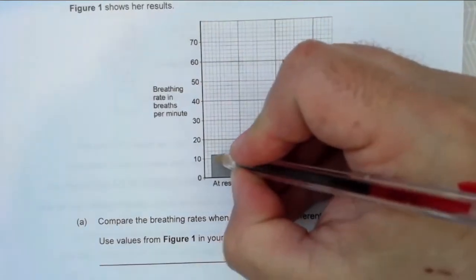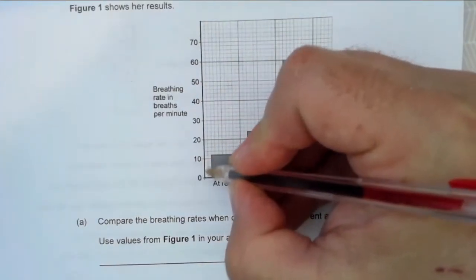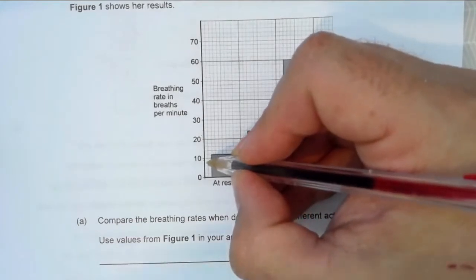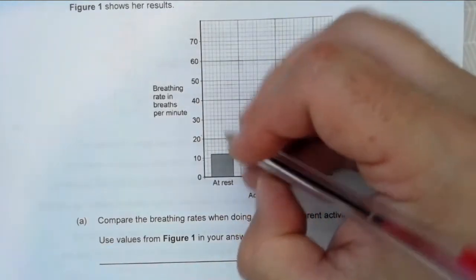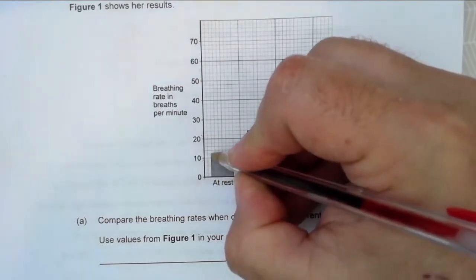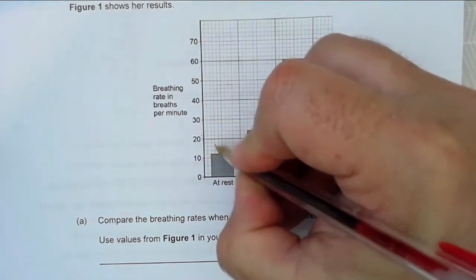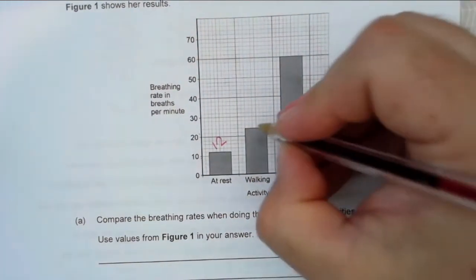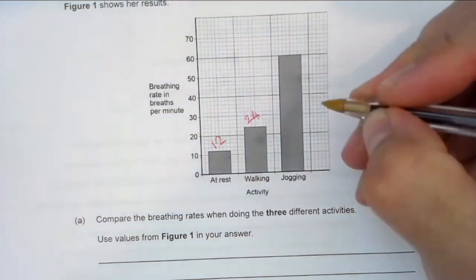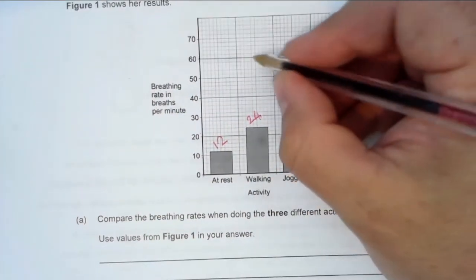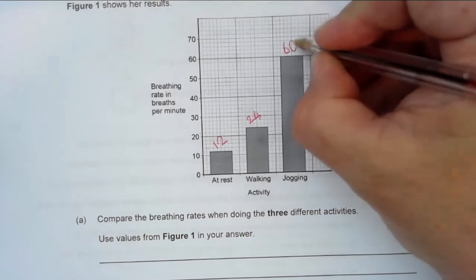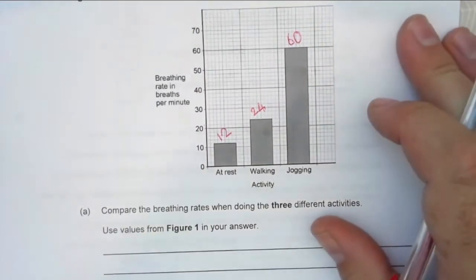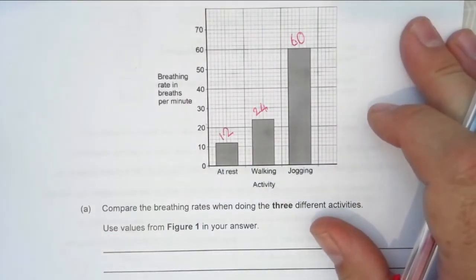So if we look at this carefully, you can see between 10 and 20 there are 5 squares, so that suggests to me that every square is worth 2 breaths per minute, and this one is 1 square above 10, so that means we've got 12 breaths per minute. On the next one, we're 2 squares above 20, which suggests it is 24 breaths per minute, and this one is on the line for 60, so that is 60 breaths per minute. So we'll need to make a quantitative comparison of these 3 activities.